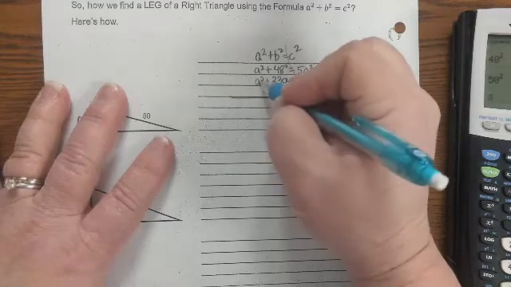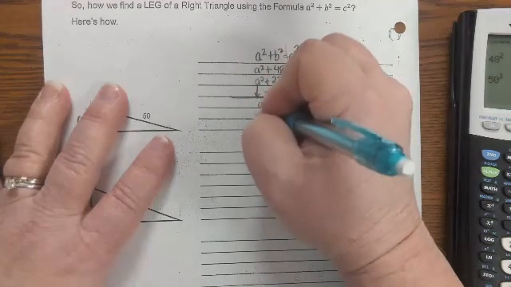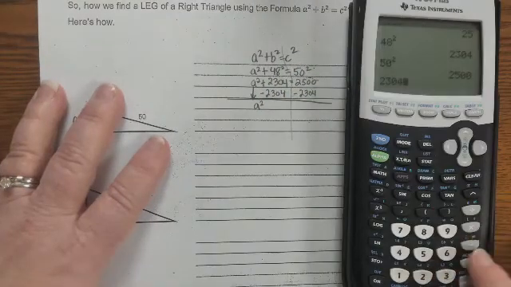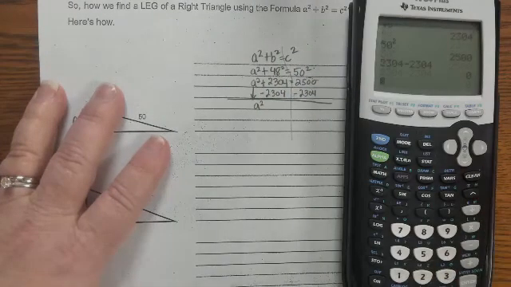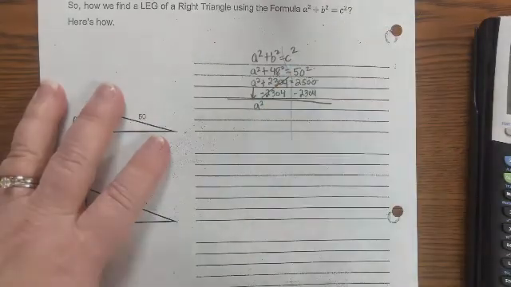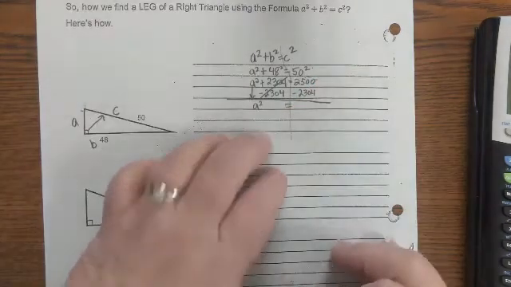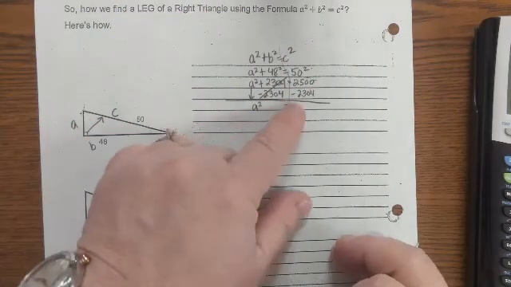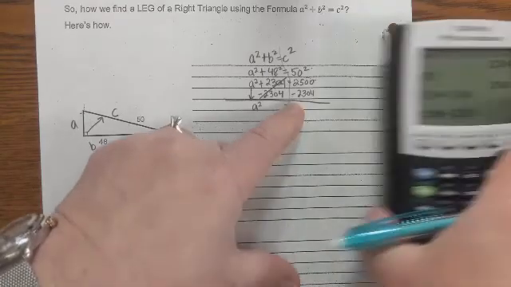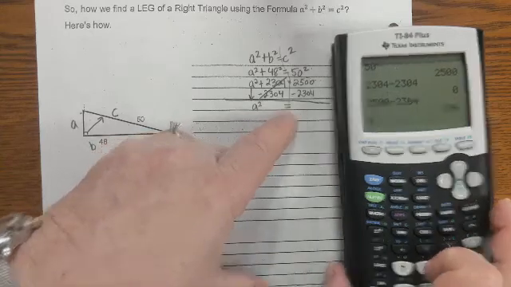Now, did A squared, did I do anything? Can I combine? No. So I'm going to bring it down and I'm going to write A squared. 2304 subtract 2304 gives me 0. Now you can write it, but we don't write it in algebra. I'm just going to cross it off because I zero paired it. Okay, then I write equals, my equal sign, I carry it all the way down. Now 2500 subtract 2304. Hopefully you're putting that in your calculator, and you hit enter, and I get 196 left over.